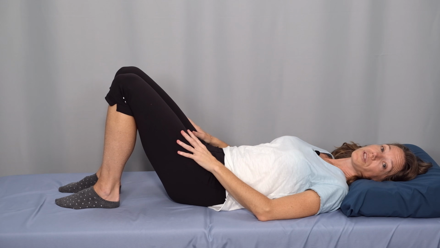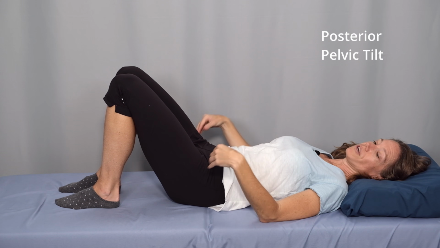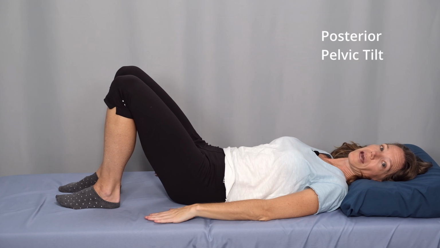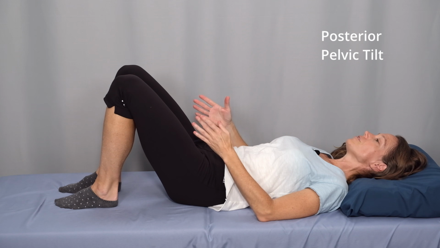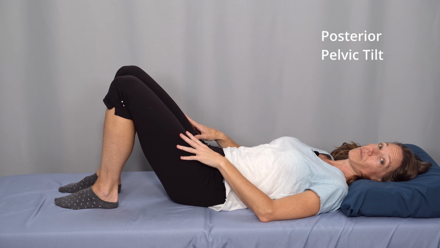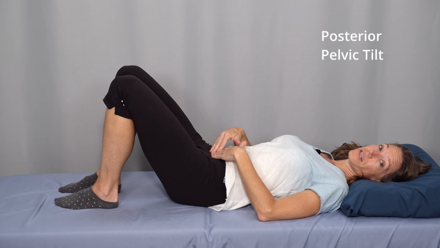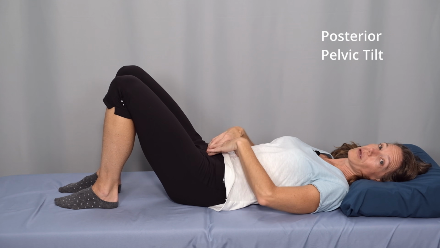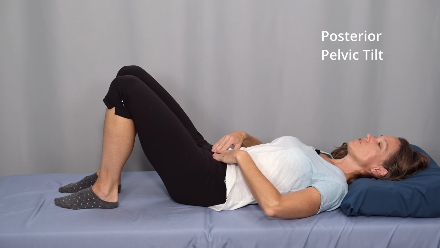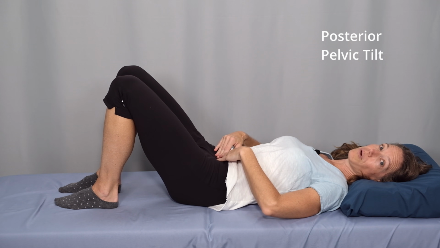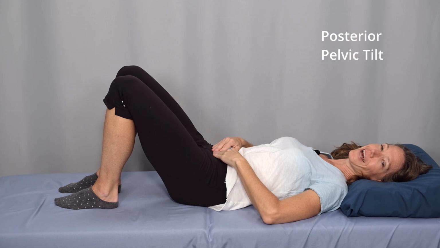Number 2 is posterior pelvic tilt. Again, starting in a comfortable position, lying on your back, with your knees bent, feet flat on the surface. Have your knees and feet about hips distance apart. Now, engage your lower abdominals by pulling your belly button up and in toward your spine. You should feel the muscles deep in your abdomen firming up underneath your fingers. If you don't quite feel that, that's okay.